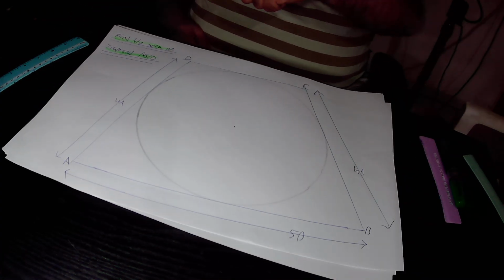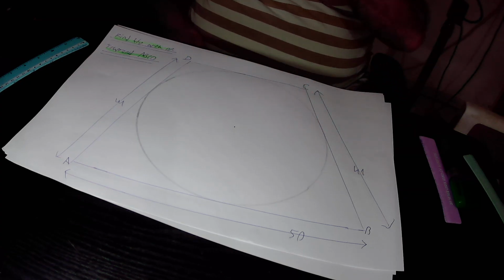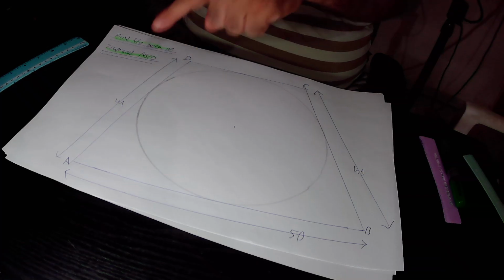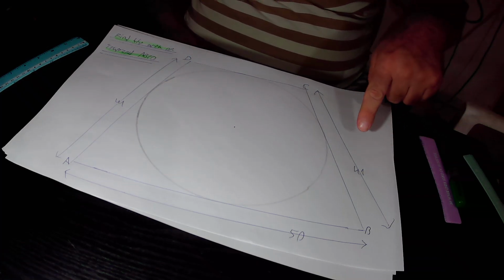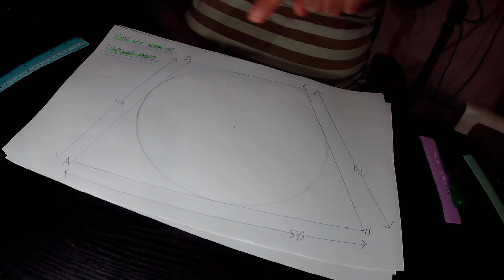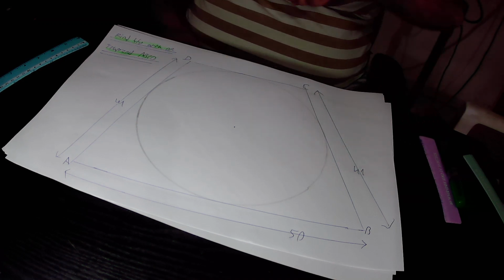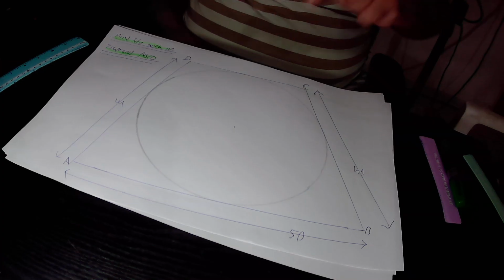In the drawing, we have trapezoid ABCD. Side DA of trapezoid ABCD equals 41 units in length. Side CB also equals 41 units in length. Side AB equals 50 units in length. Again, our task is to find out the area of this trapezoid ABCD.